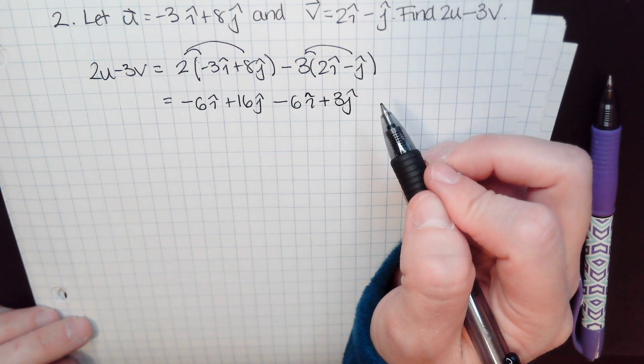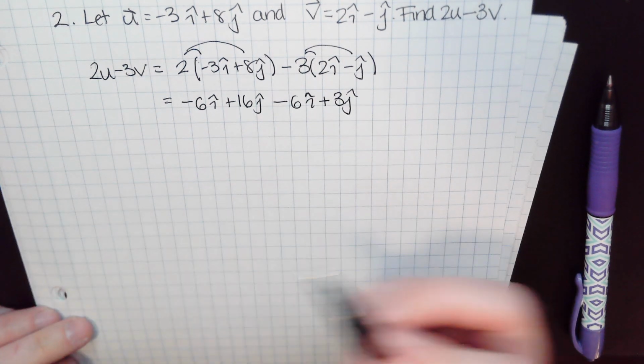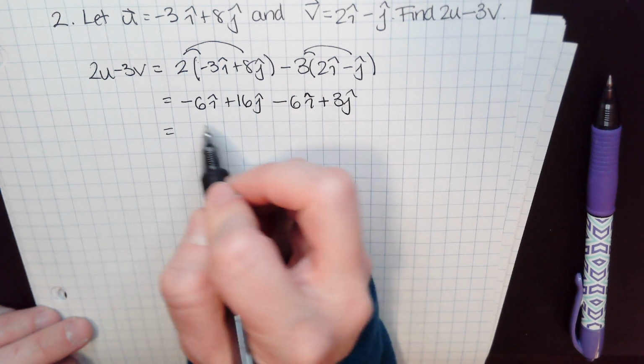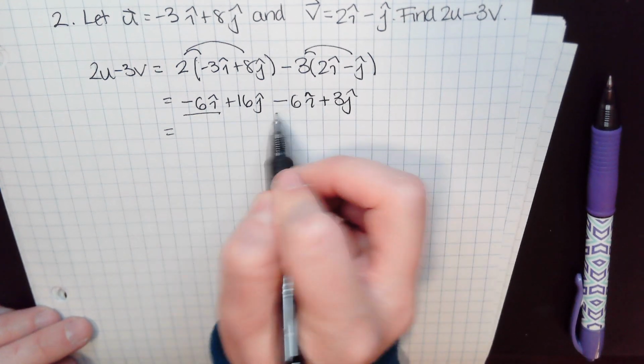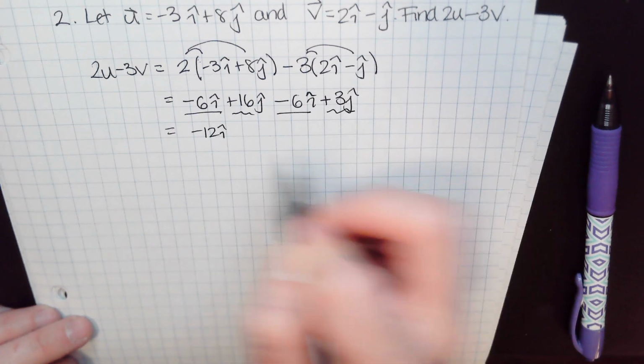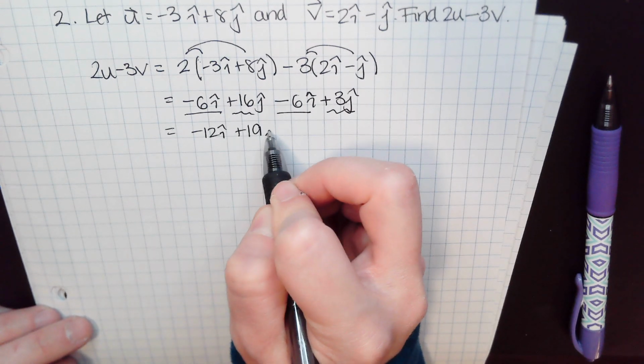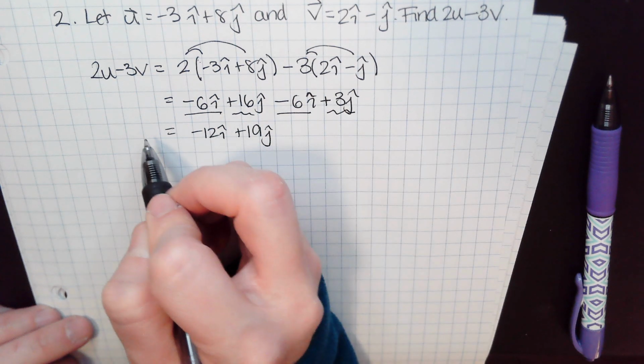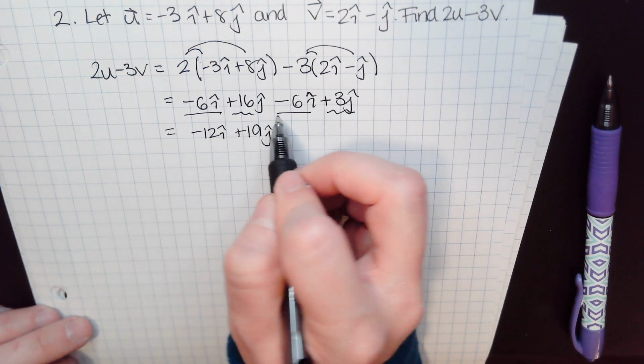And then you would just combine your like terms. So negative 12i plus 19j would be your final answer.